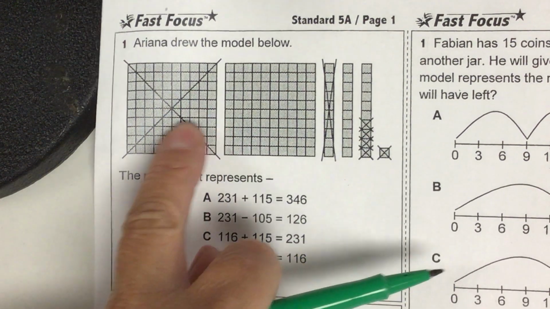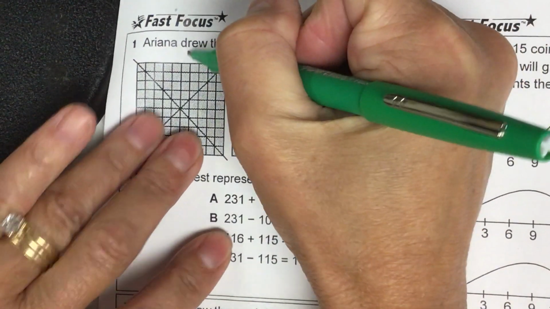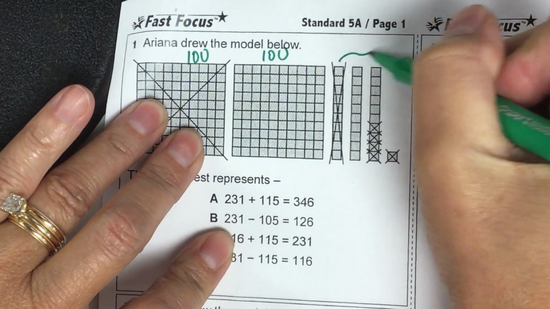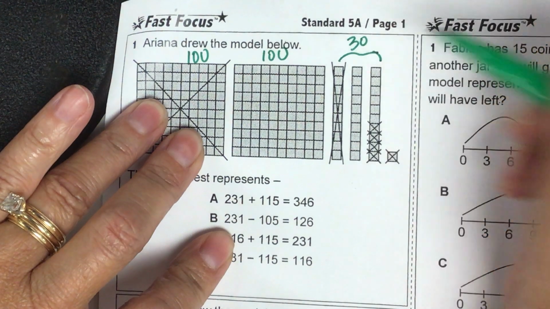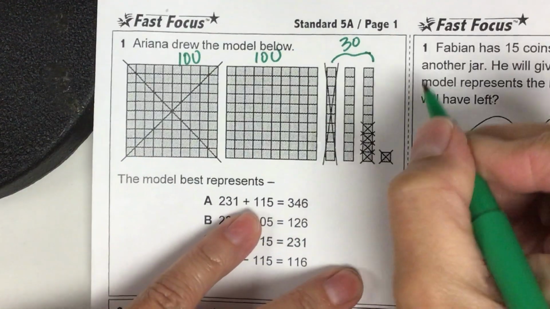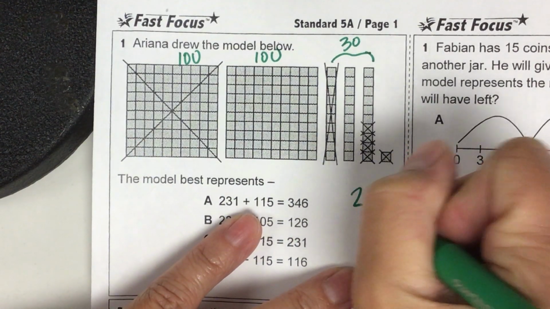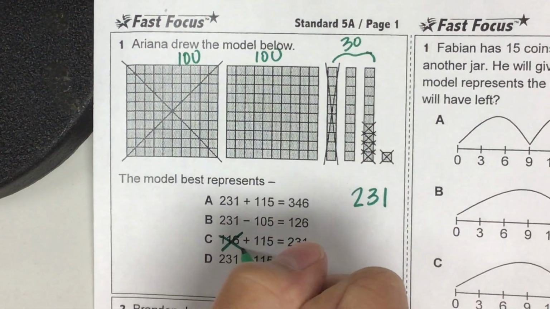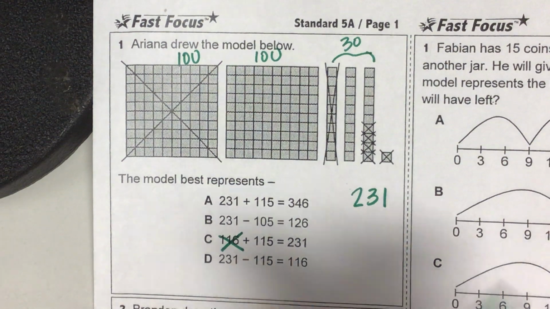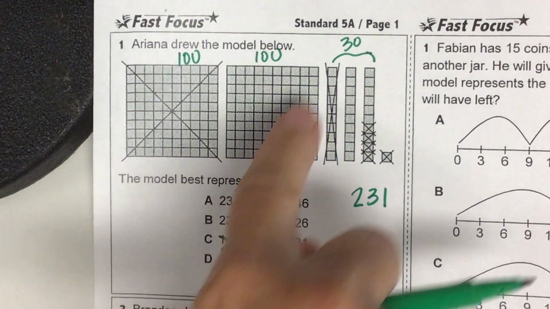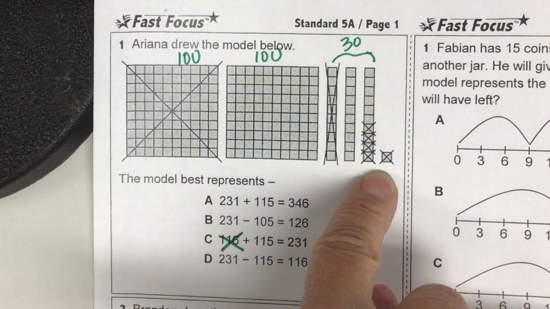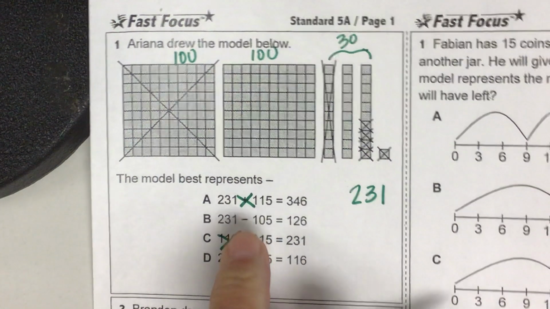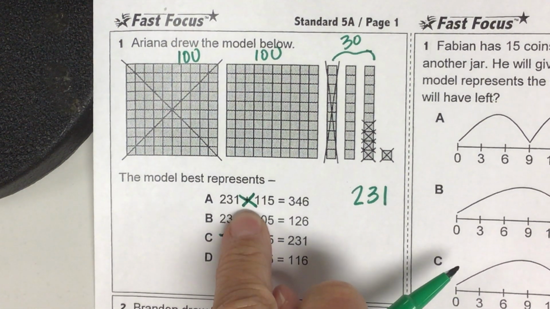So remember that these are hundreds. So if I look at this, we have 100, 200, this is 30, and then we have 1. So we're starting with 231. That's what we're starting with. So I know it can't be C. The next thing we know is they took some away because they marked them out. So A is not going to be your answer choice because that was addition.